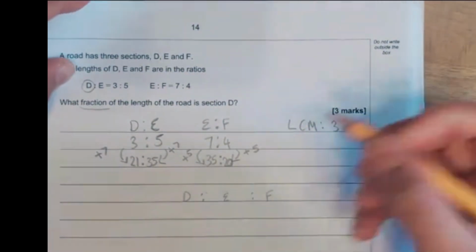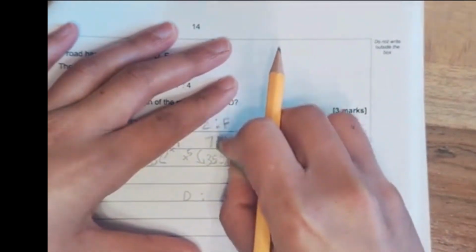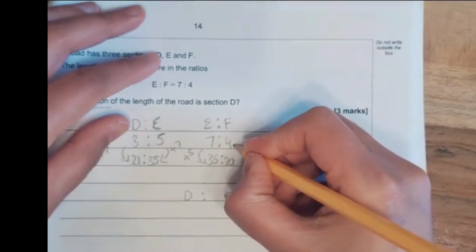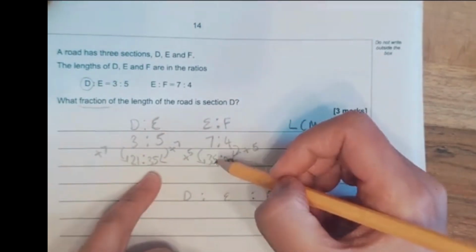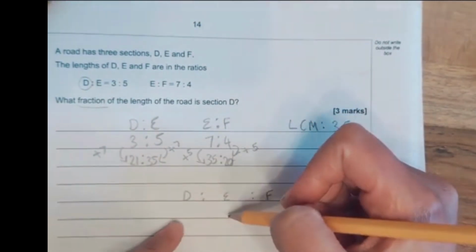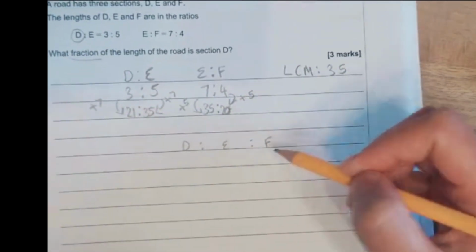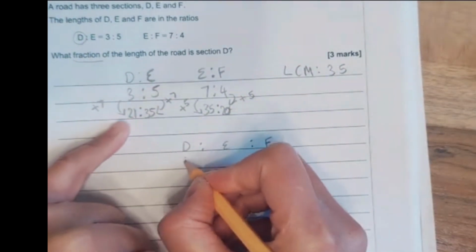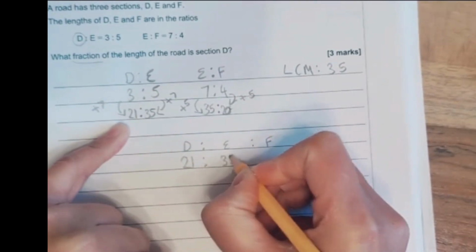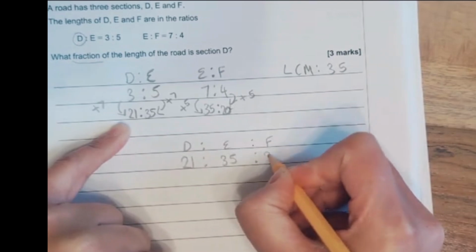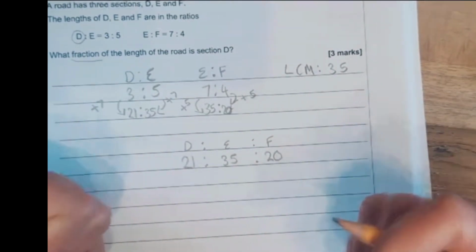Now that I've got them both, let me just neaten this up. Both these ratios now have the E part equal, so I can write it as a combined ratio of D, E and F. Therefore D is equal to 21 when E is equal to 35, and then F is equal to 20 when that is the case. Brilliant, we've got our combined ratio.